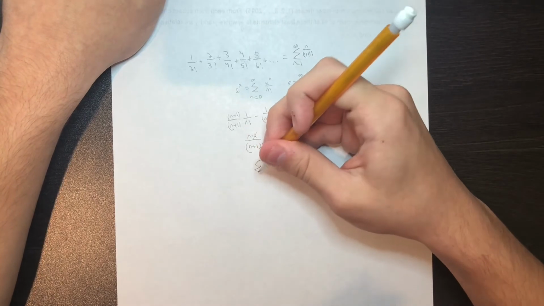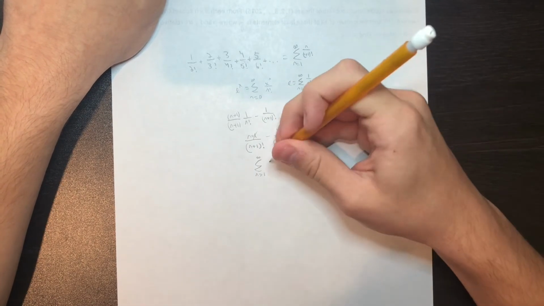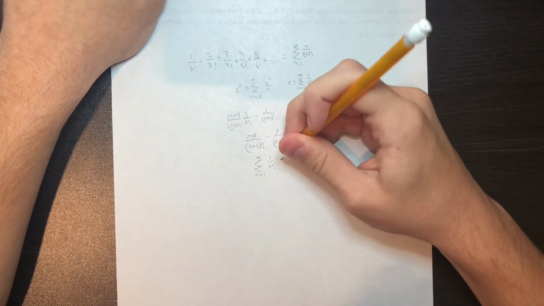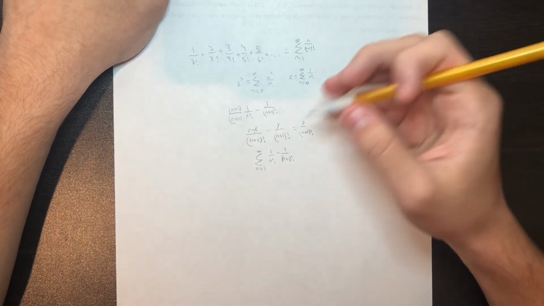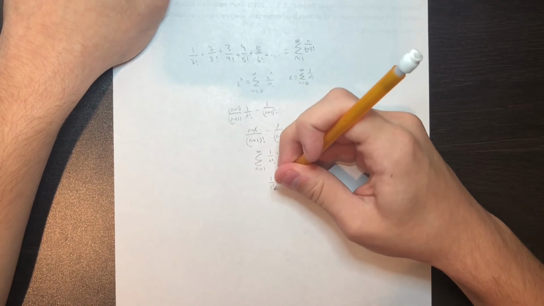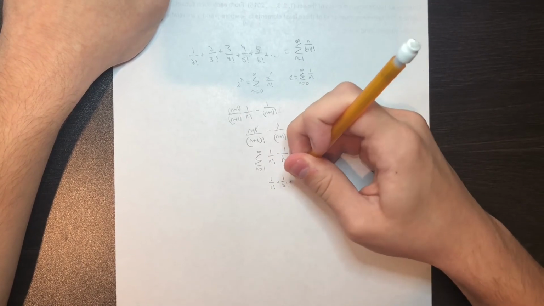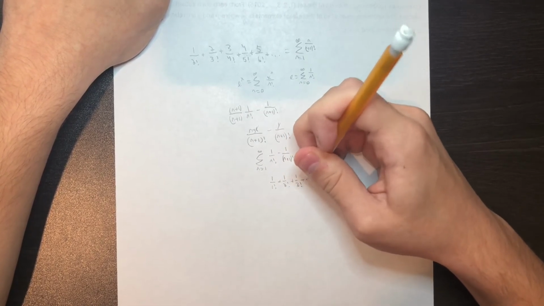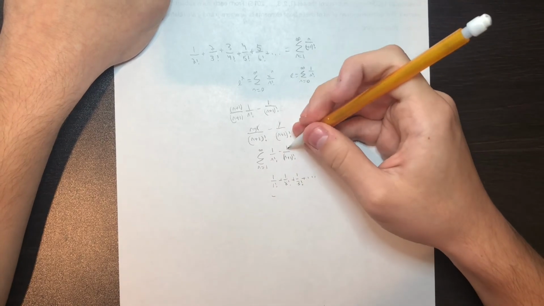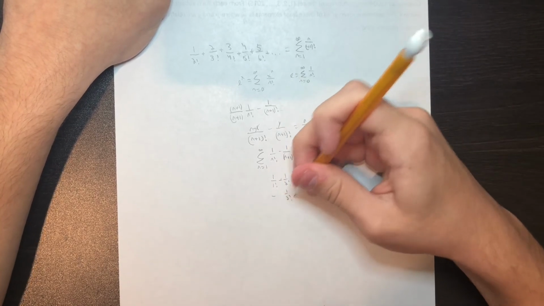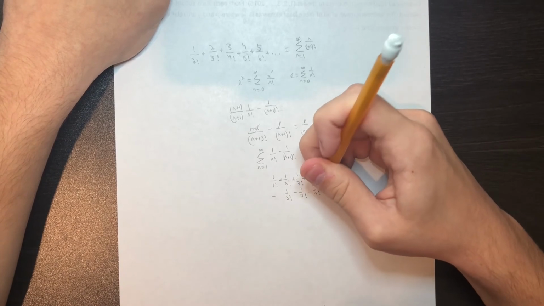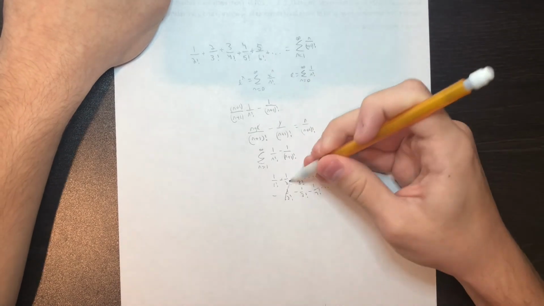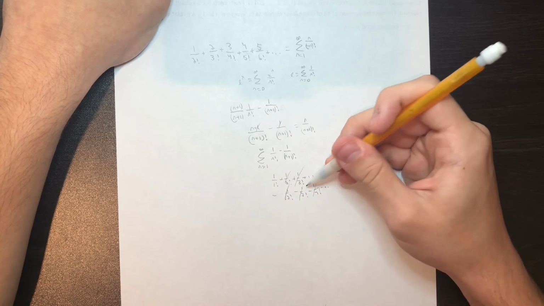So we have the summation from n equals 1 to infinity of 1 over n factorial minus 1 over n plus 1 factorial. And writing this out, this is equal to the same thing as 1 over 1 factorial plus 1 over 2 factorial plus 1 over 3 factorial, and so on. Minus, we have a 1 over 2 factorial minus a 1 over 3 factorial minus a 1 over 4 factorial, and so on. And if you notice, this will cancel with that, and so on infinitely.